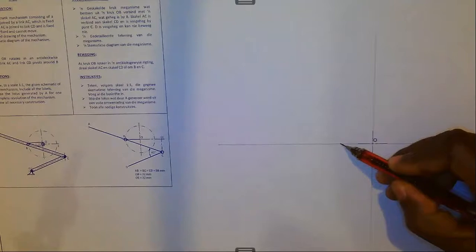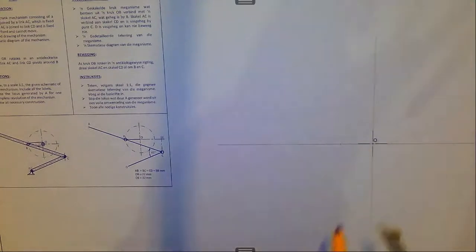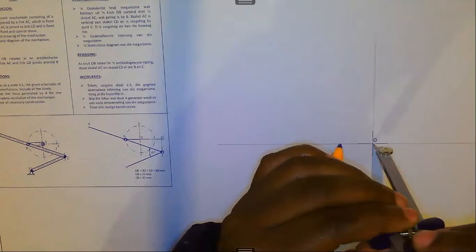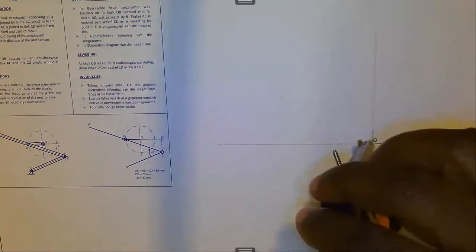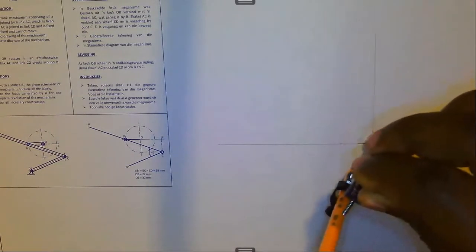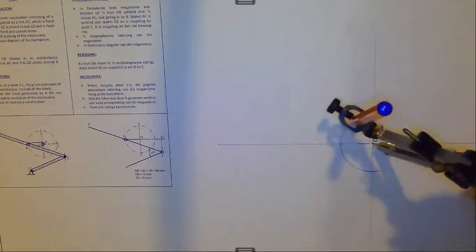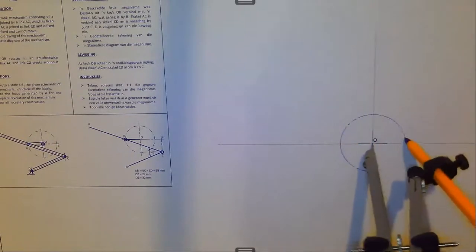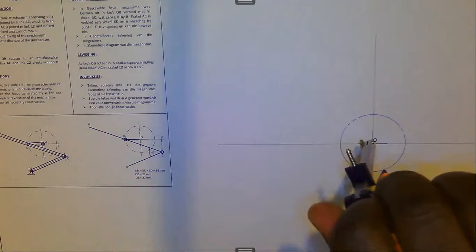Right, which is this point. Then we describe the circle.